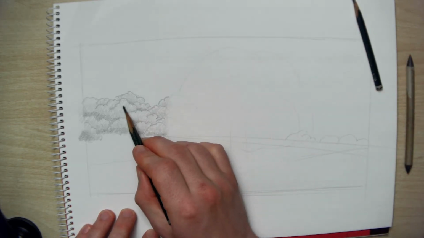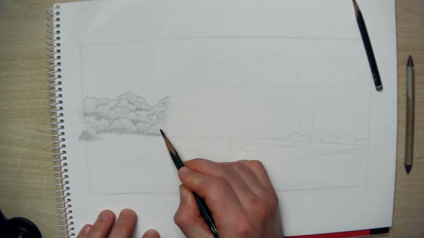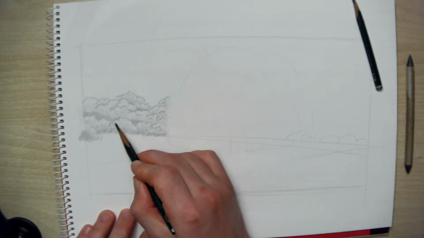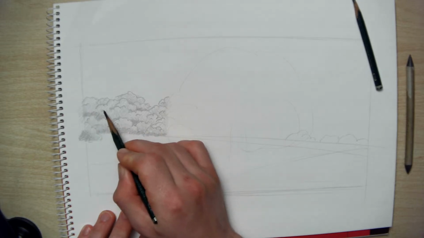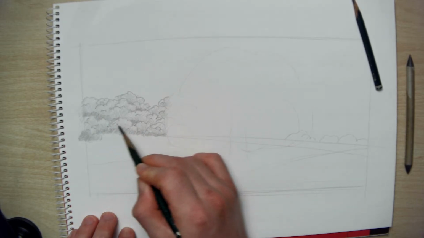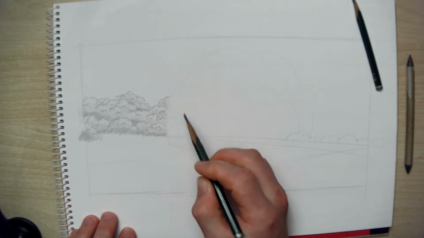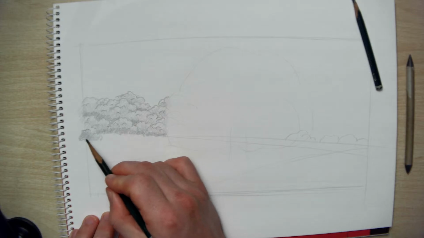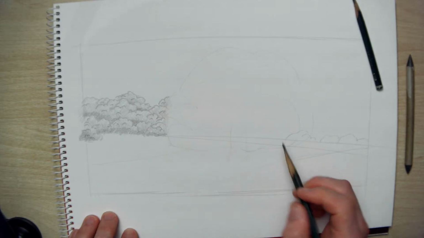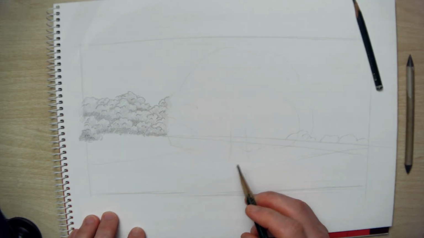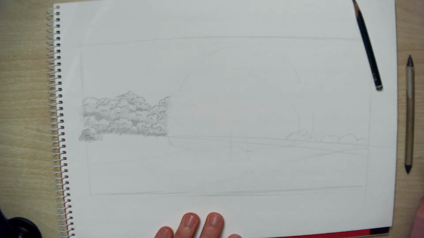I just want to go in a little bit more detail and just draw a couple more volumes in there. Maybe like this. Maybe just a couple of individual arcs. Got something there and something down here. Okay, like this. Maybe like so. Something in here. Okay. And that's the forest done already.